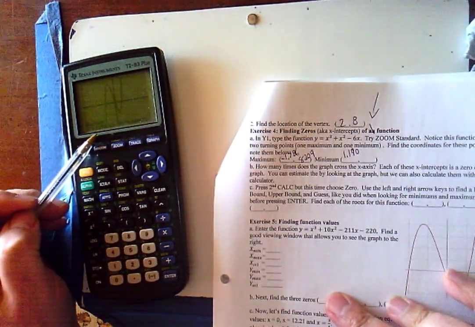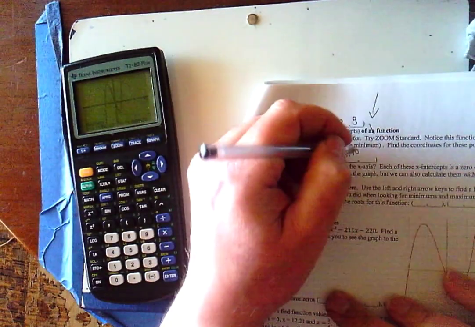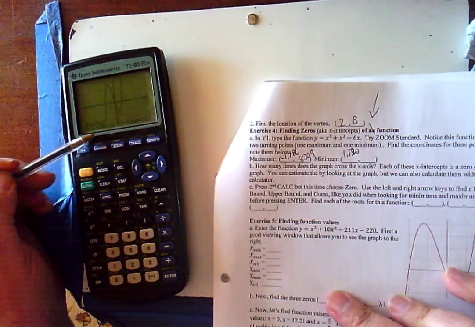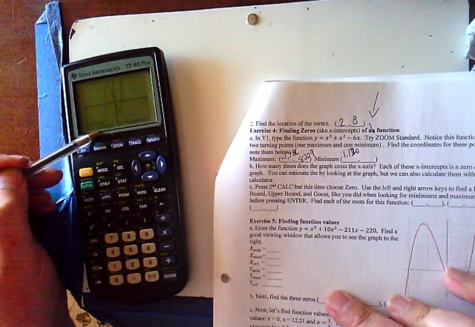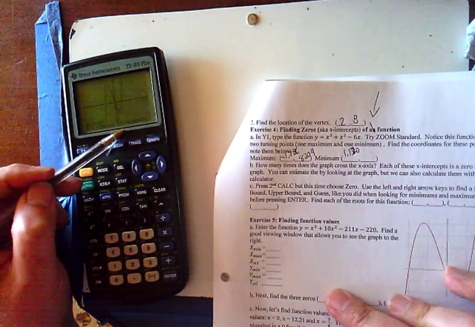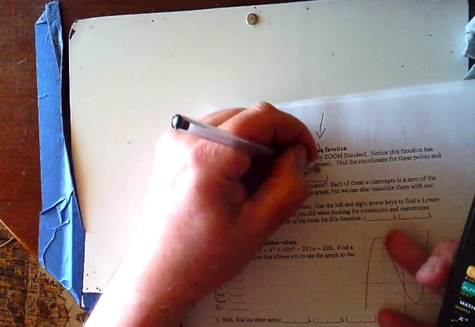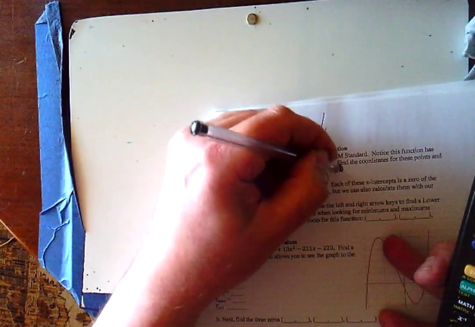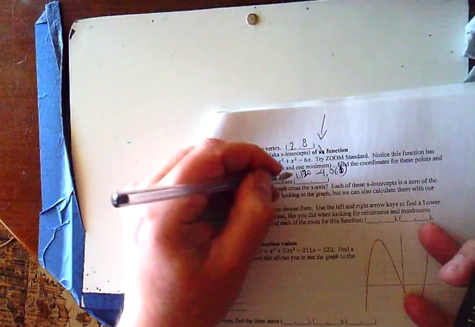That's what I would have, right? 1.12, because this is going to round up to 2.0. And then the y value appears to be negative 4.060. I guess that would be 1 if I rounded. So there's the ordered pair for my minimum.